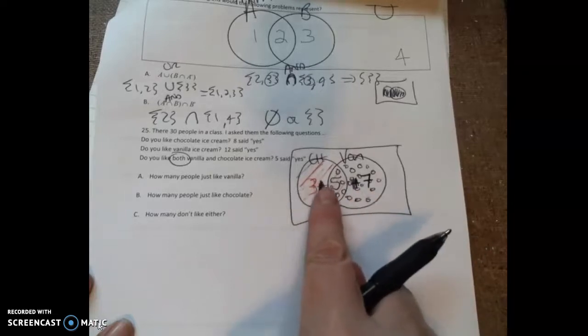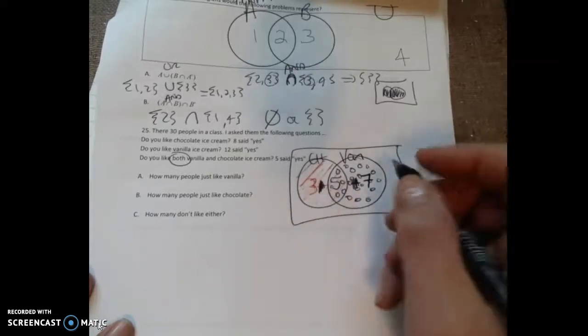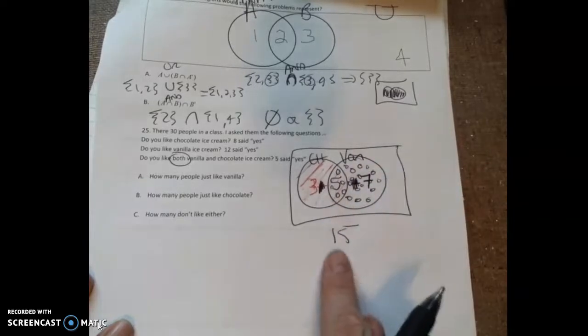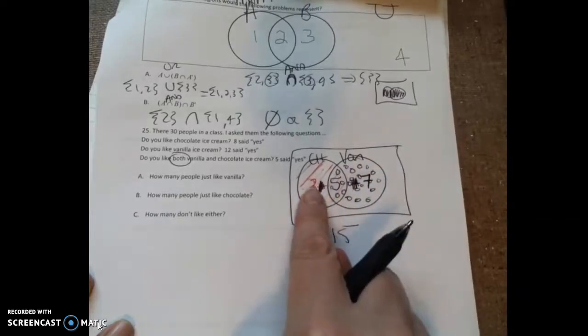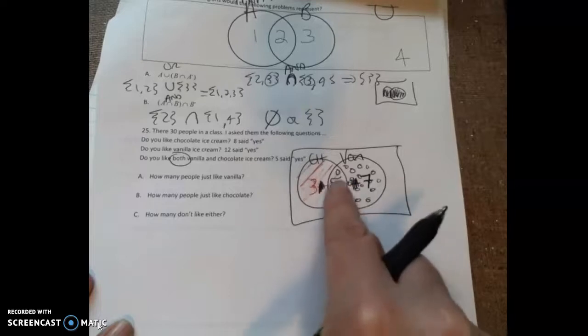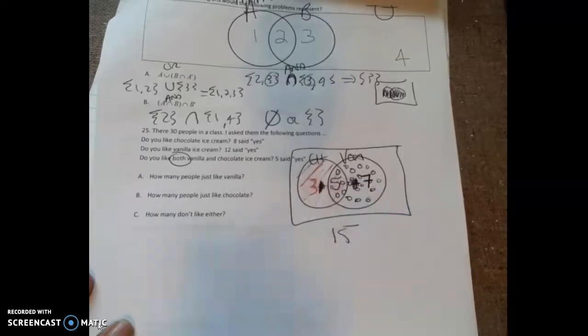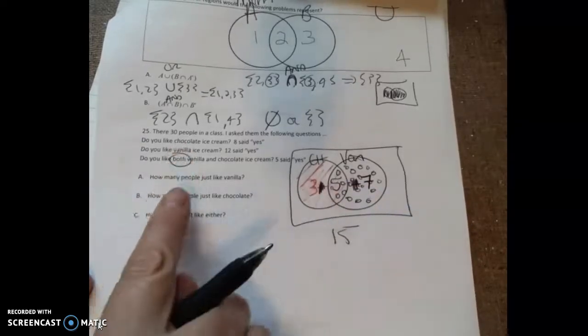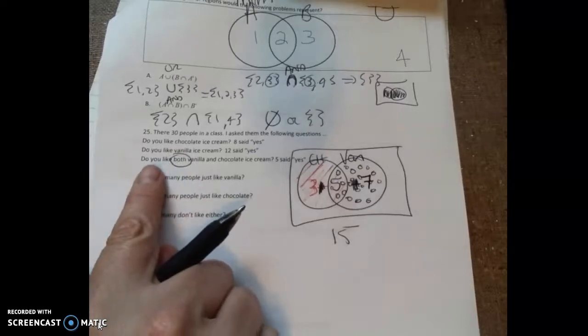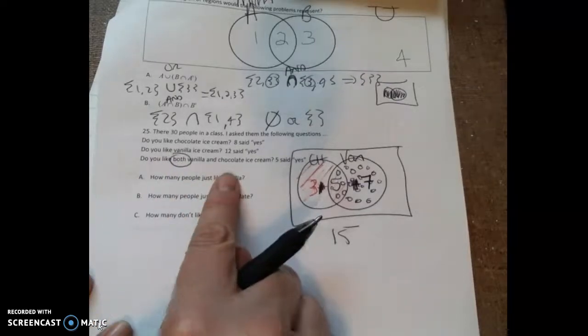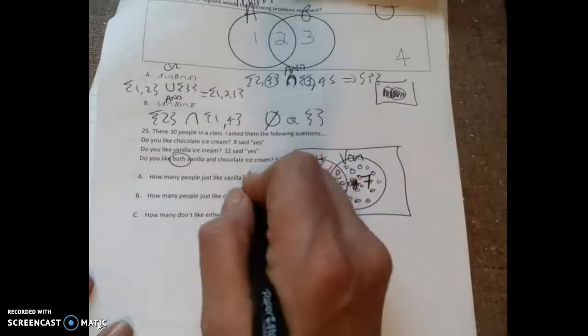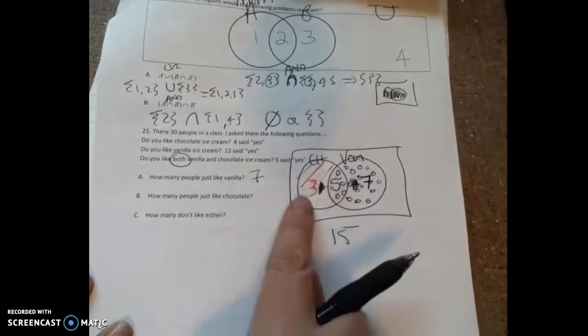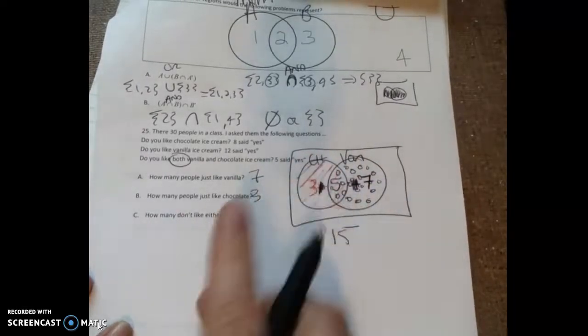Well, let's see, what is there? There's 8 and 7. There's actually 15 people that responded favorably either to only chocolate, both, and only vanilla. But again, those weren't quite the questions I asked, but I can figure that out now. Now, how many people just like vanilla? Well, the 7 are the people that only like vanilla. How many people just like chocolate? That's a 3.